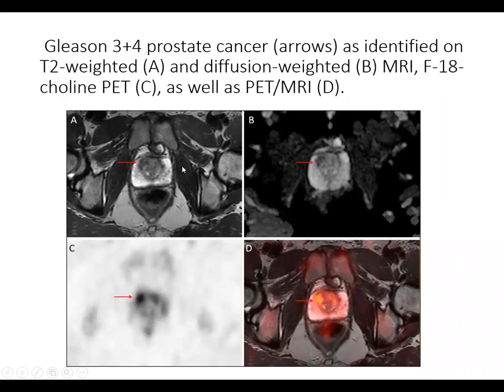This is the prostate, this is the pubic symphysis, these are the pelvis bones, this is the rectum, and the fat surrounding the prostate. This is the peripheral zone of the prostate, this is the central zone of the prostate, and the transition zone of the prostate. Here we can see the suspicious lesions, which are shown on both MRI images here and here.